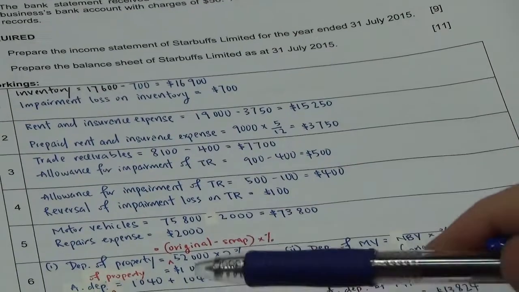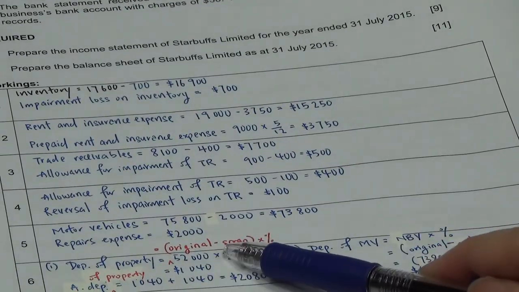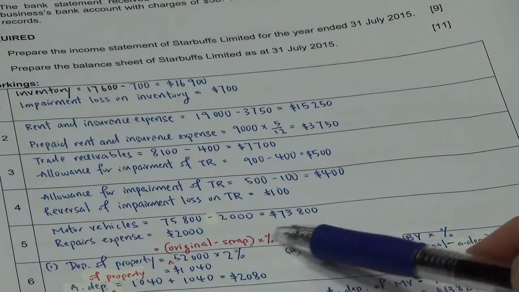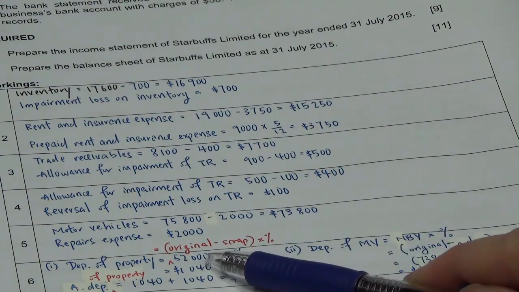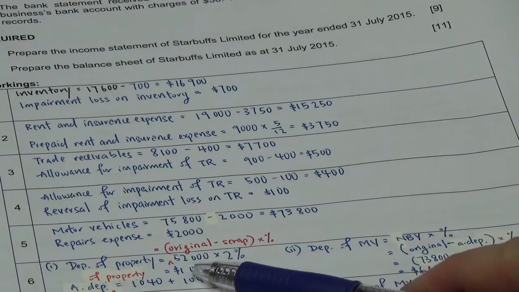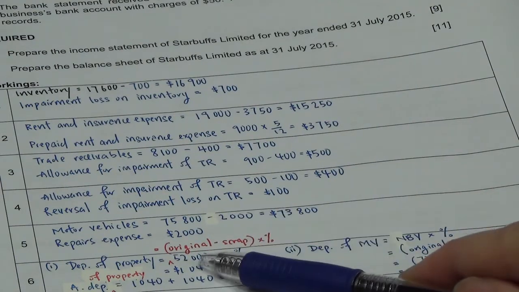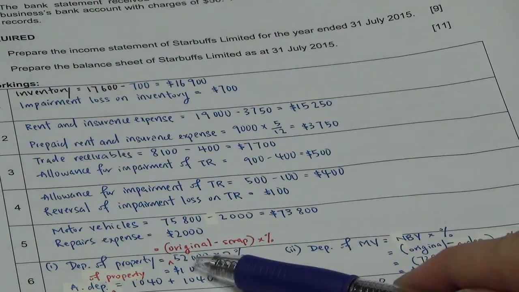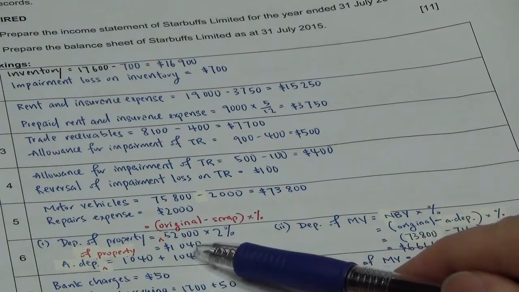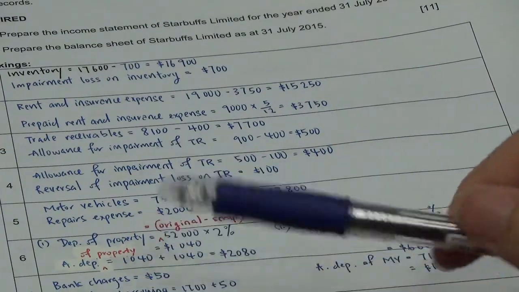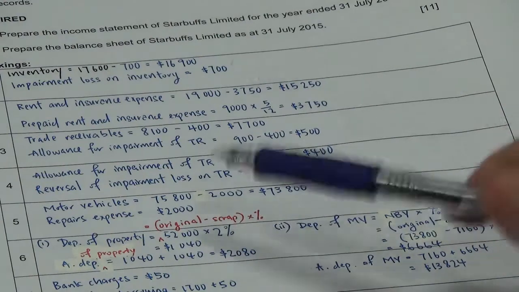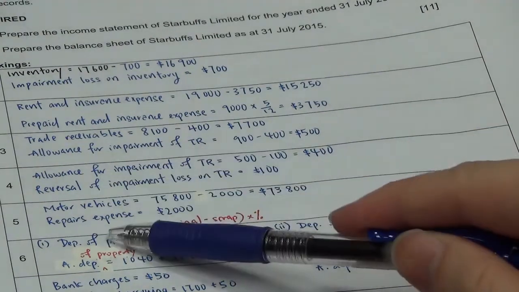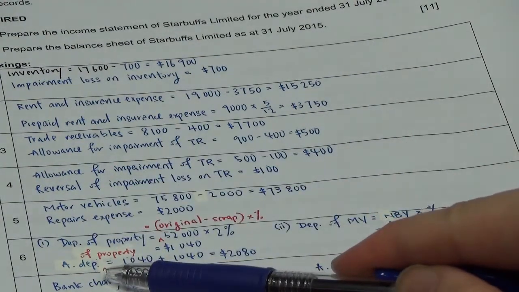Using the straight line method: original cost minus scrap value, holding bracket, times percentage. In this question, no scrap value is given, so we just treat it as 0. Take the original cost directly, 52,000 times 2%, which gives us the depreciation. For all additional information regarding depreciation, you always have to do 2 things. One is depreciation, another one is accumulated depreciation.